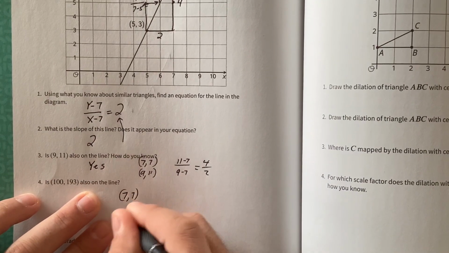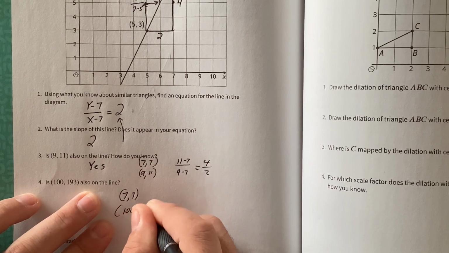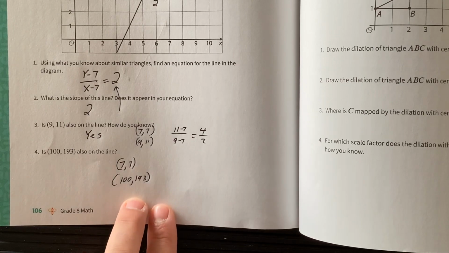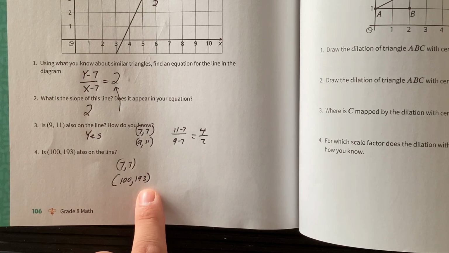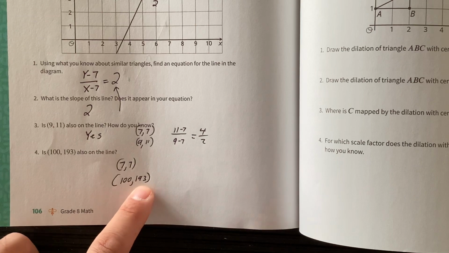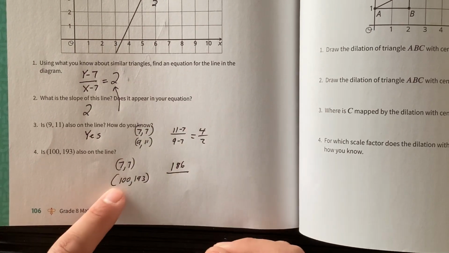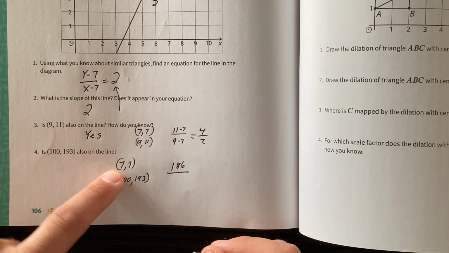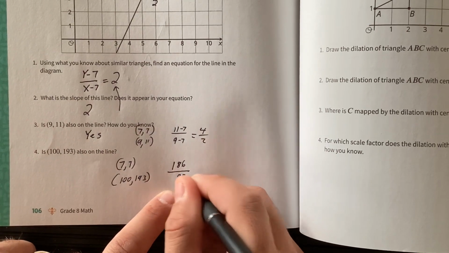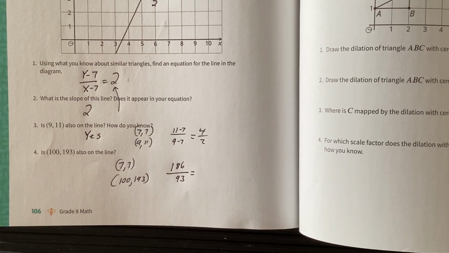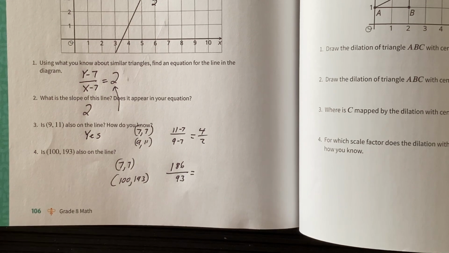I don't want to draw out this one. All right, I don't want to go all the way to 100 and 193. So let's use our equation. Let's subtract our y's. 193 minus 7, that's going to be 186. 100 minus 7 is 93. Does 186 divided by 93, is that 2? If it is, your answer is yes. If it's not, your answer is no.